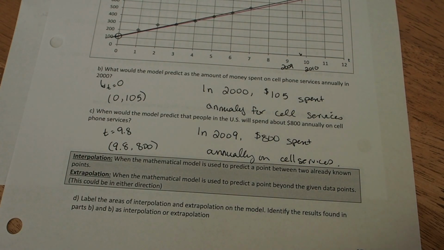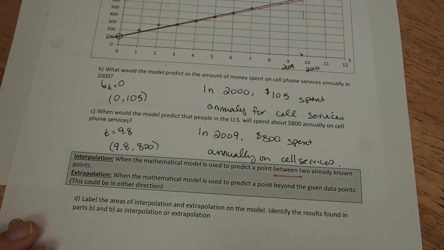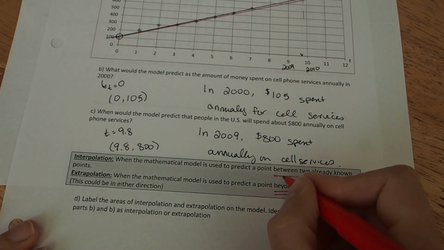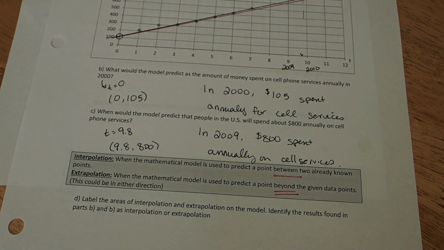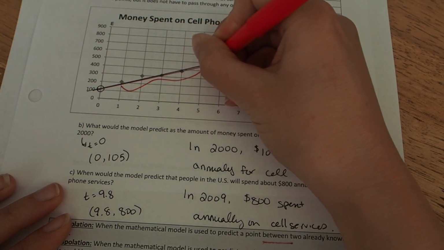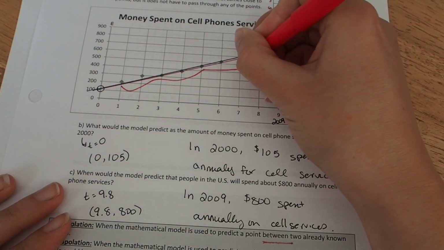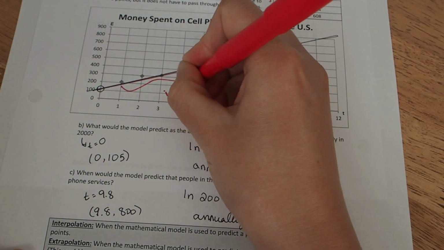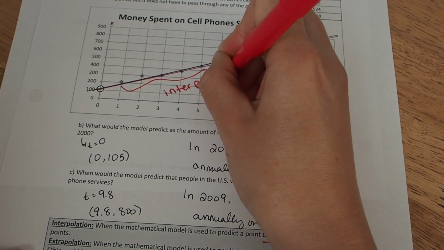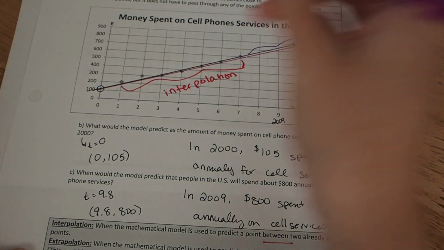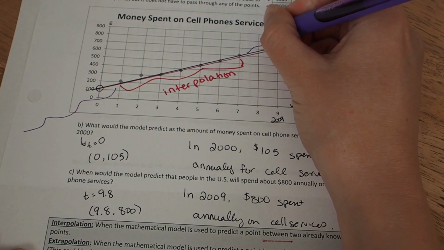Definition at the bottom. Interpolation is used when I'm making a prediction between 2 points that are already known, and extrapolation is when I'm making a prediction that is beyond the data points. Okay, so I'm going to label the areas of interpolation and extrapolation on the graph above. Anything in between the first and last data points is my area of interpolation. And anything outside the data points in either direction is going to be extrapolation.